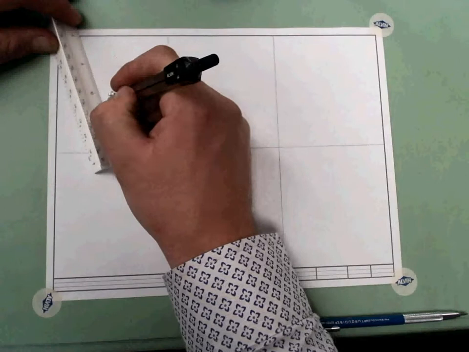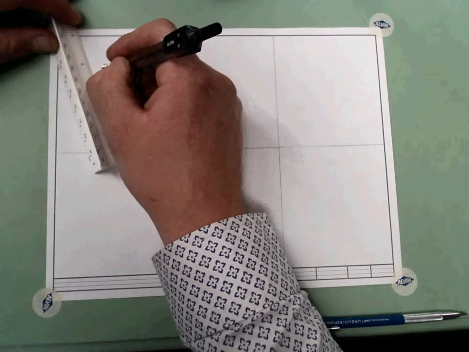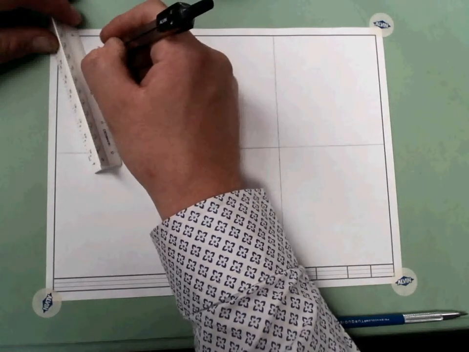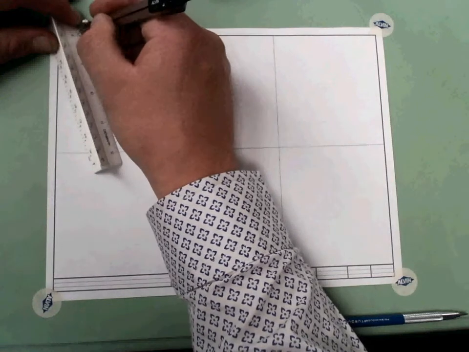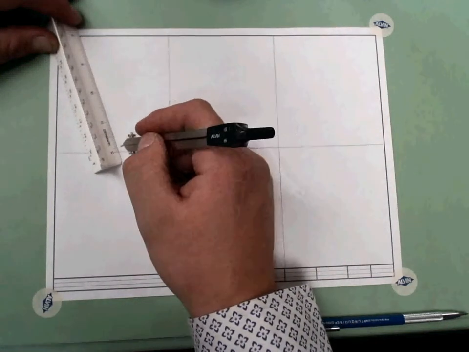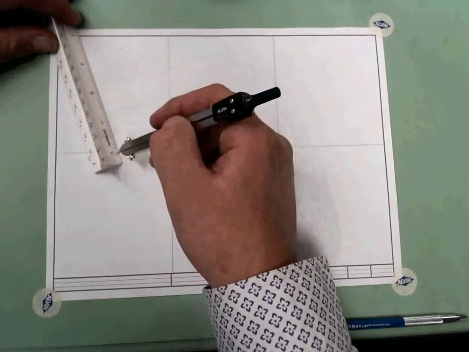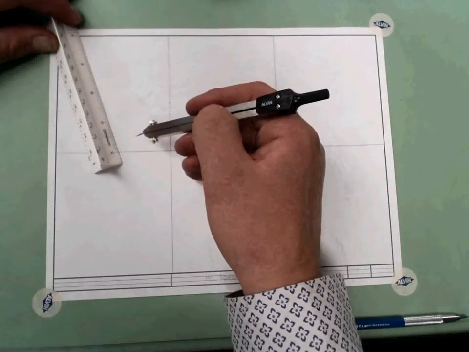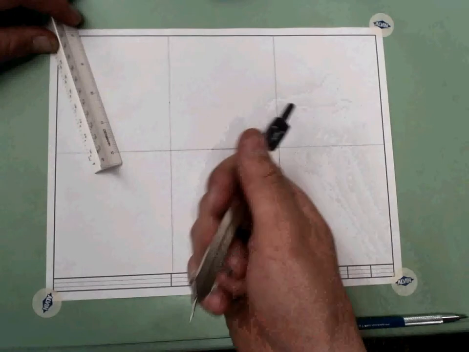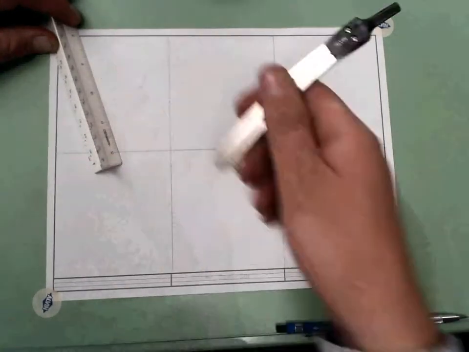Using the same method here, just like I did in the last one. This distance between 8 and 12 is 4 inches, and I know I need to have 8 spaces, so I just went 4 inches divided by the number of spaces I want, which comes out to 4 over 8, which is a ½ inch. That's why I went ½ inch increments.